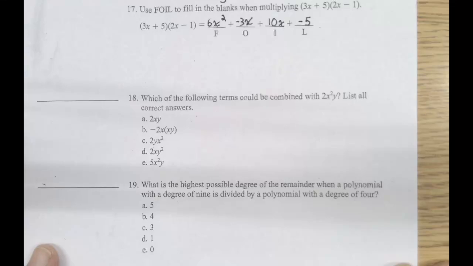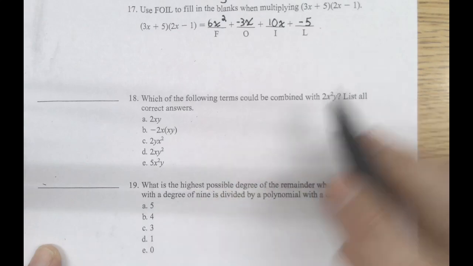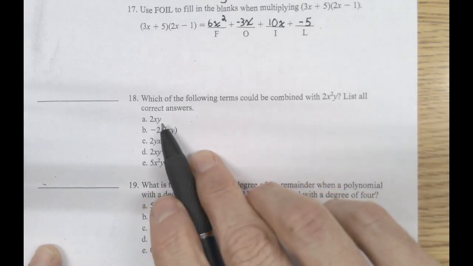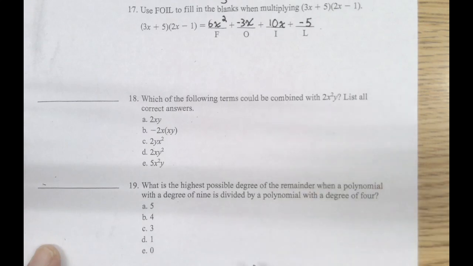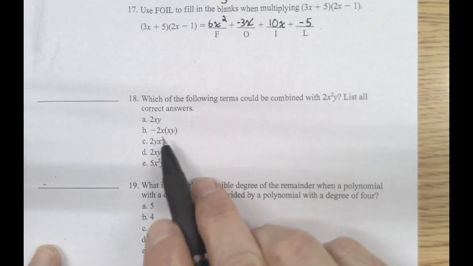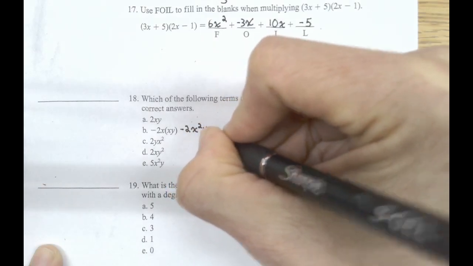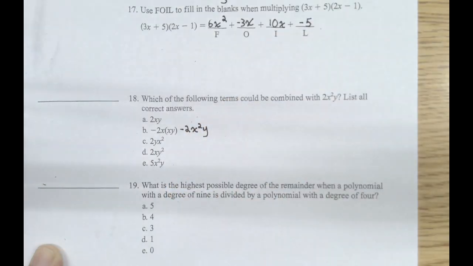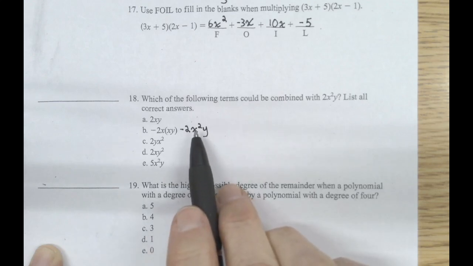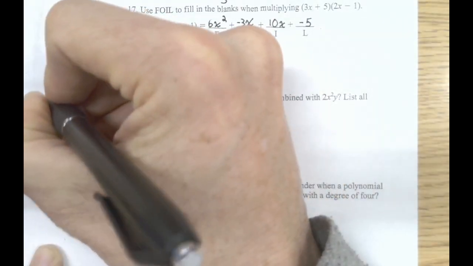Pretty easy problem. Okay, which of the following terms could be combined with 2x squared y? List all correct answers. So let's just go down the line. A, 2xy, nope, because it has to have the same variable with the same exponent. So that one is out. What about this one? Well, you could actually simplify that, right? And if you did simplify it, what you would end up with is minus 2x squared y. And that's a like term. It's the same variables, and the x have the same exponent. So B is going to be one of the correct answers there.